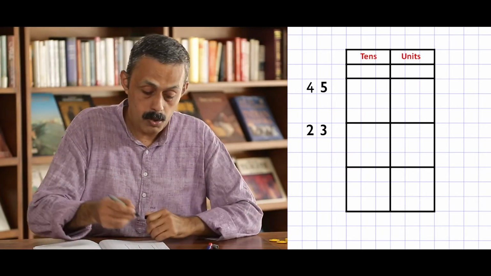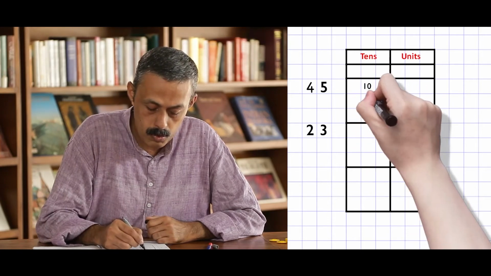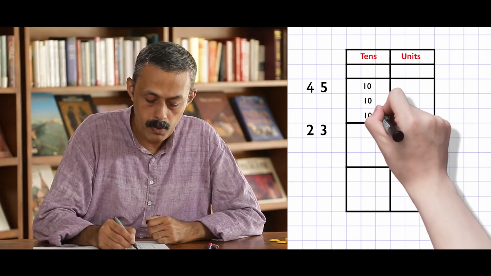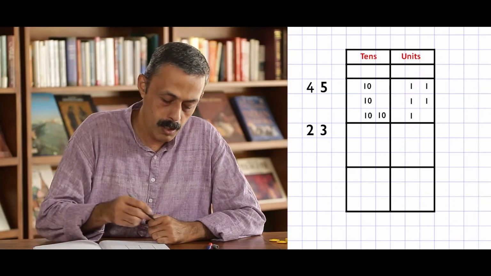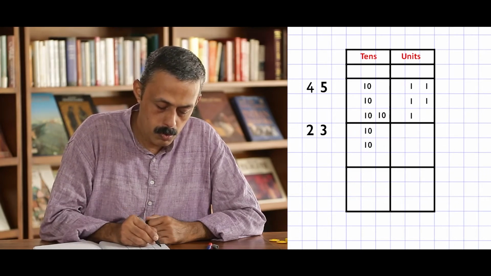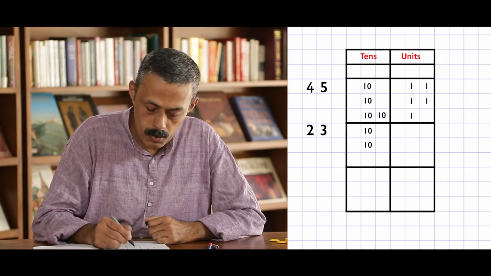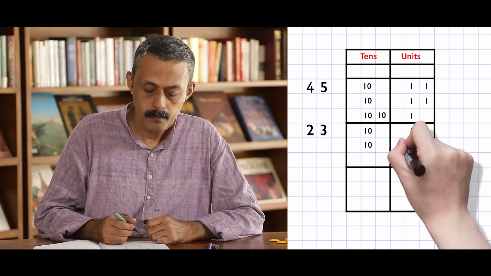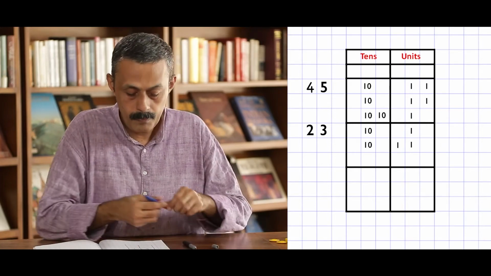45. How many tens? 1 ten, 2 tens, 3 tens, and 4 tens. How many units? 1, 2, 3, 4, 5. 1 ten, 2 tens, 3 units. 1, 2, 3. Now I have to add them. Let us add them.